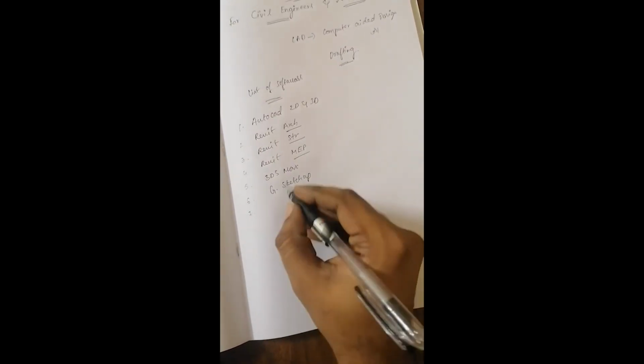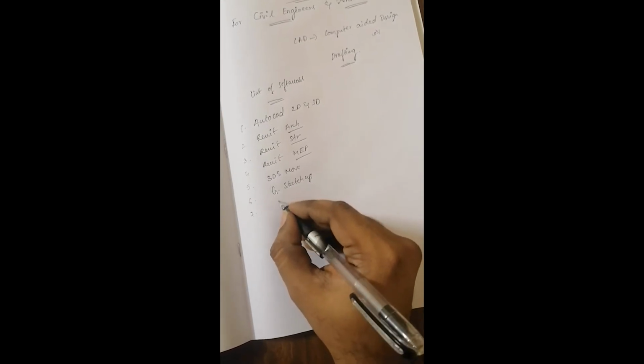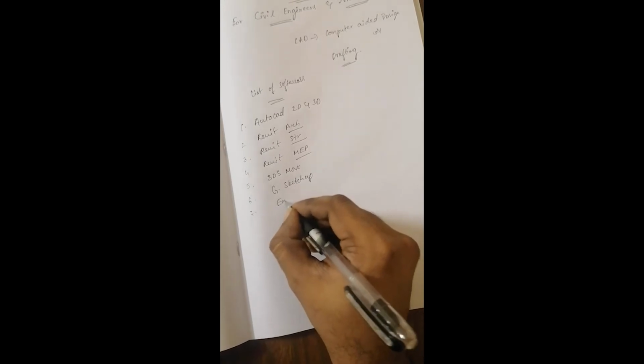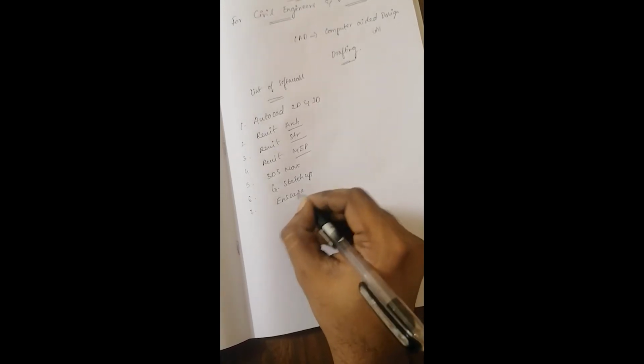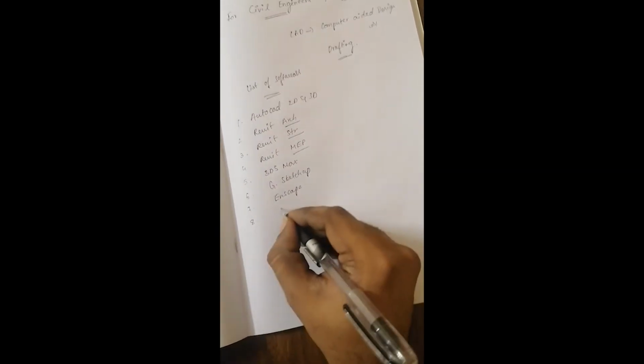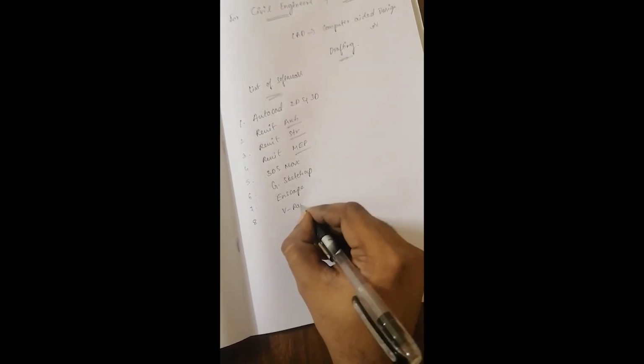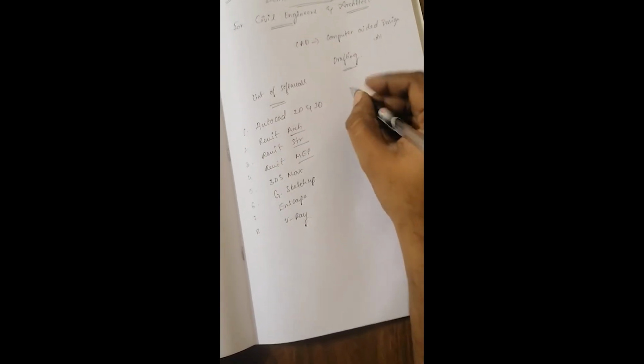and next one, we have rendering softwares like Enscape, and next one V-Ray. So first we see about AutoCAD.